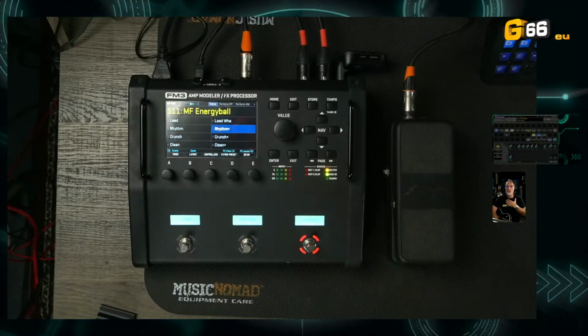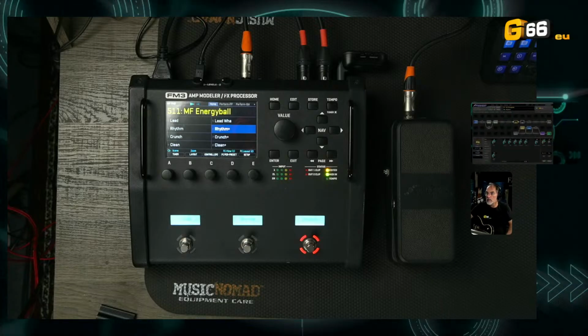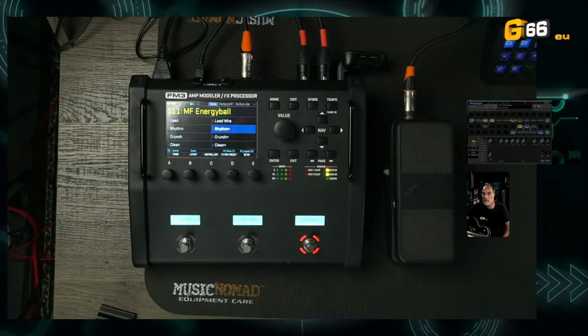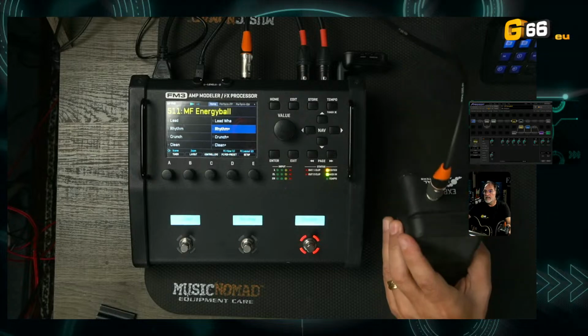But my suggestion is to use it as an expression pedal.